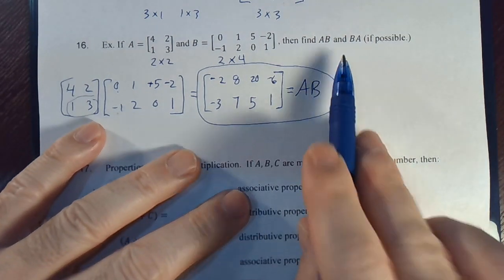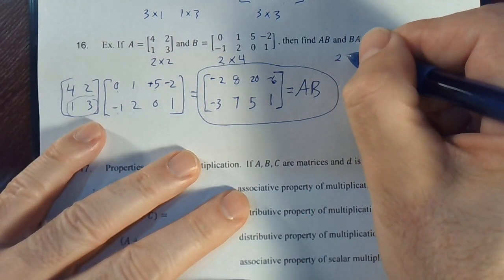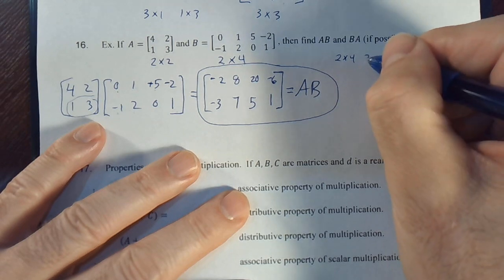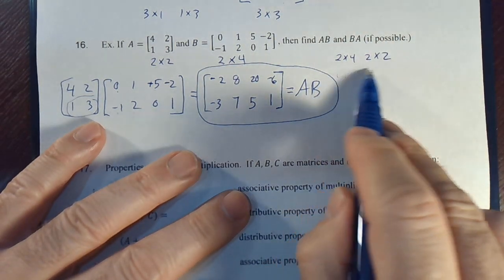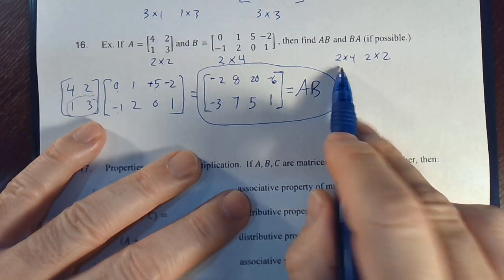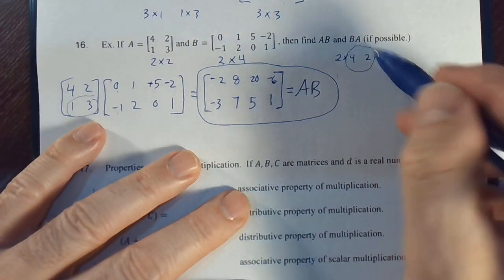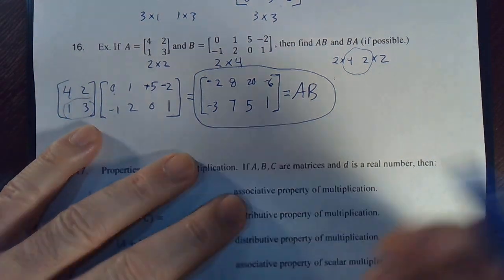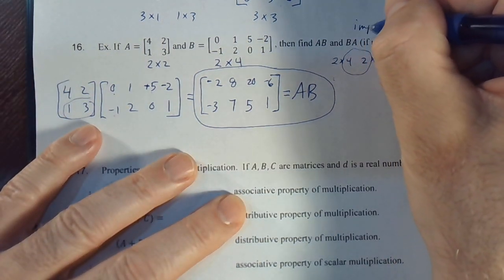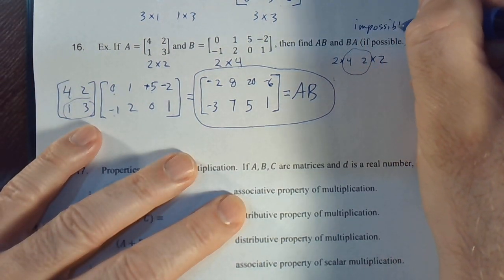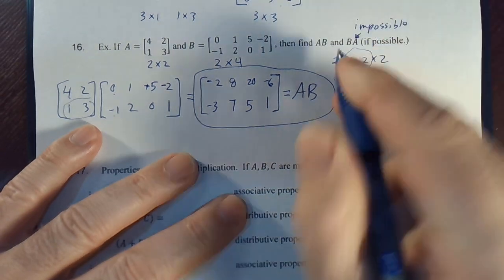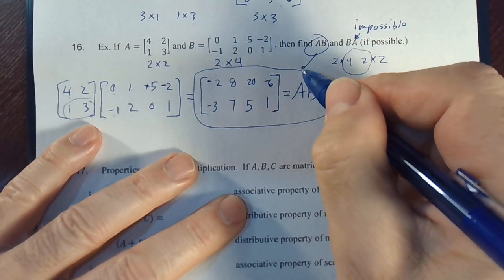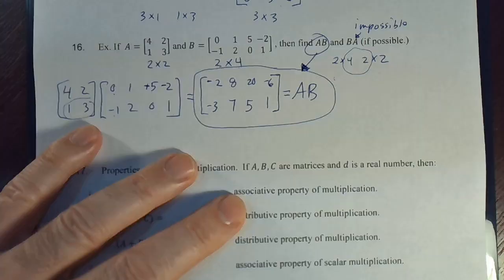BA, if you put B is 2 by 4, A is 2 by 2, can you multiply these two matrices? You certainly cannot, because these two numbers are not equal to each other. So BA is impossible to multiply. AB, we already did that one.